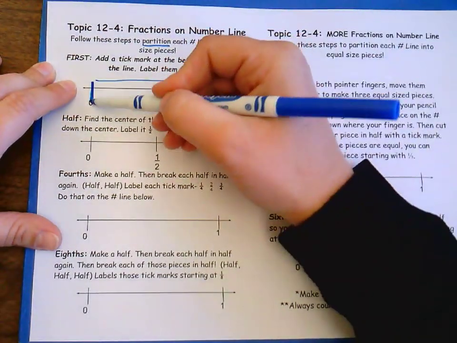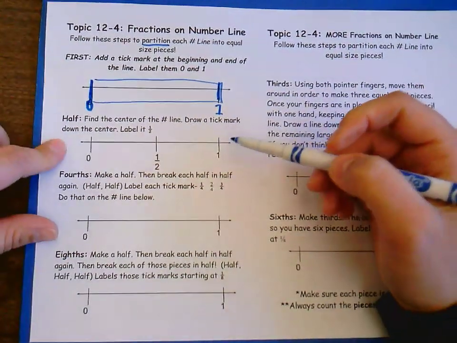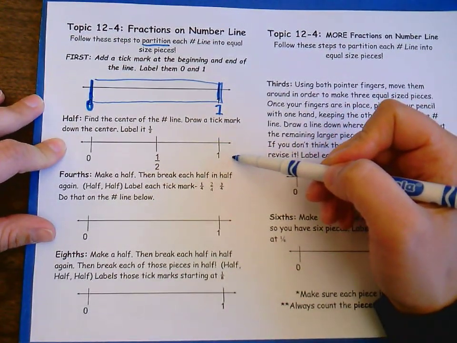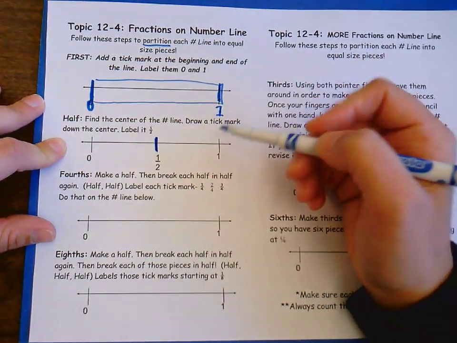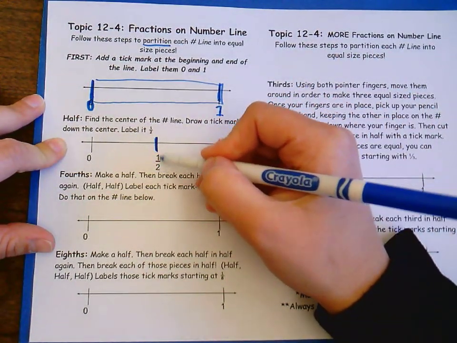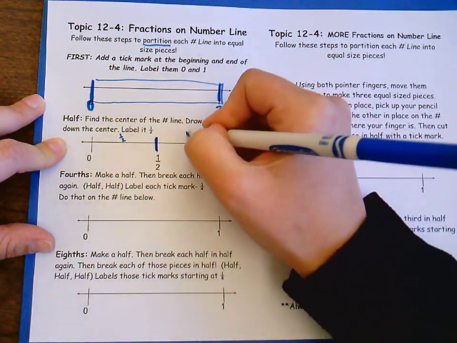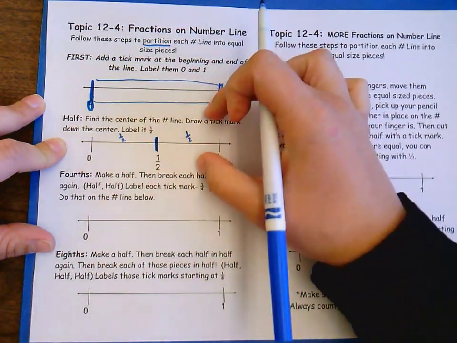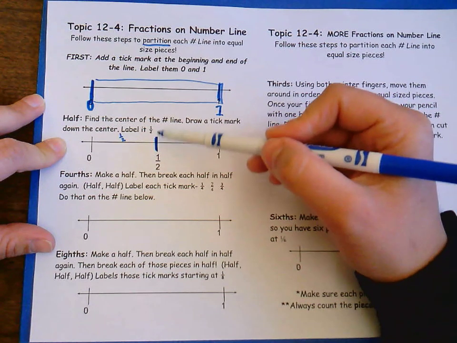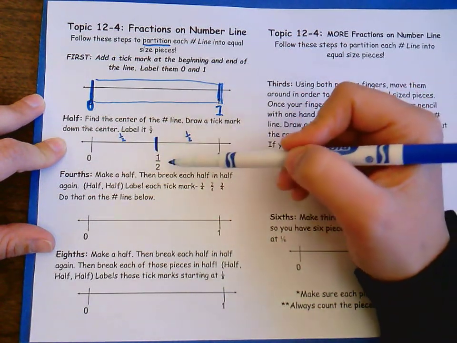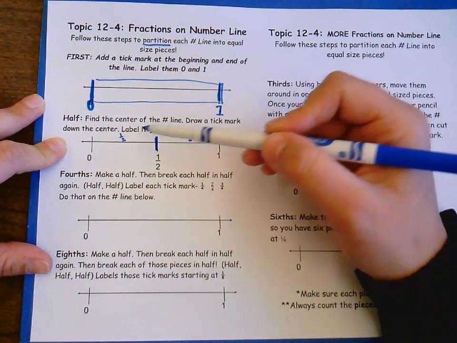So once we know where our 0 is and our 1 is, if we're going to draw halves, we simply draw a tick mark in the center of the line, just as I would in a fraction bar, and I can label that tick mark 1/2. Above the line, I want to label each unit fraction. This piece is 1/2 and this piece is 1/2. Notice that when drawing halves, I only drew one line because that gives me 2 pieces. So my tick mark is labeled 1/2, and each of those pieces are both halves.